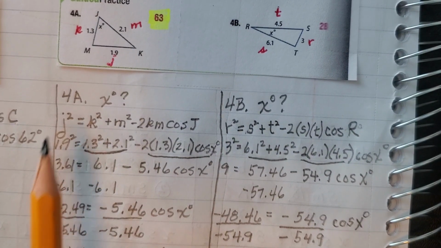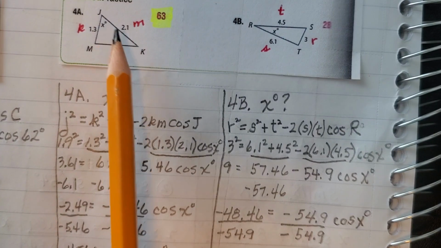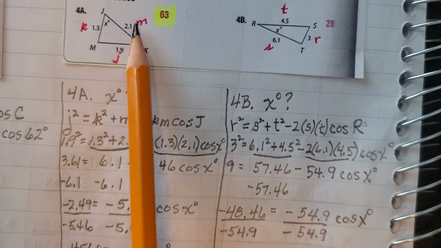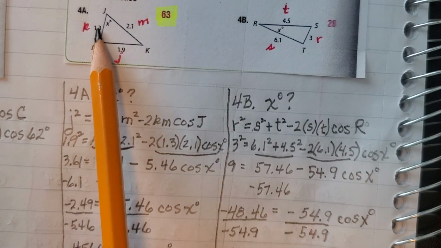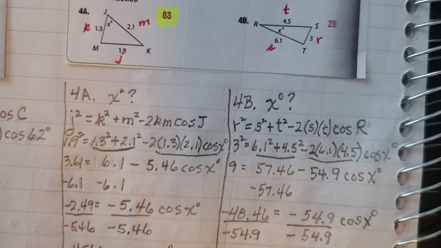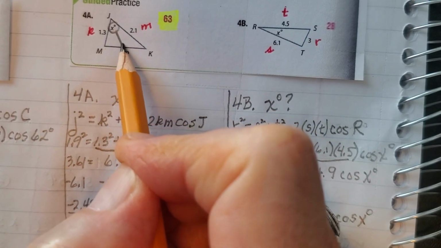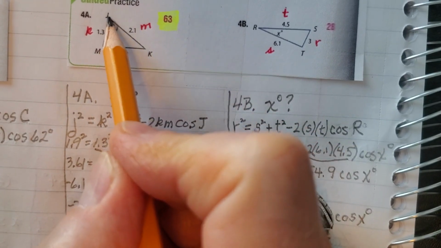So in this case, we want to find x degrees. So we got to label that. If that's j, that's little j. If that's m, that's little m. If that's k, that's little k. So now we set up. What do we want to find? We want to find x degrees, which is opposite that one. So that's big J, little j.